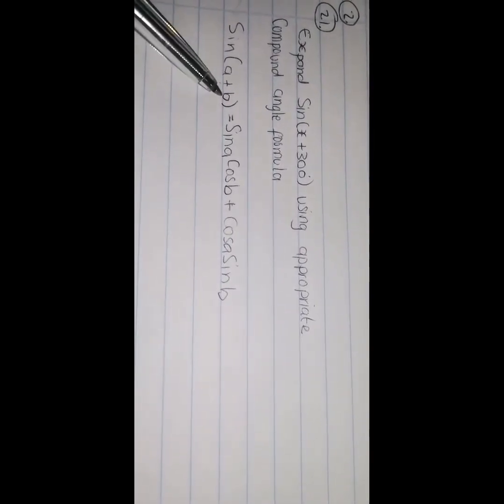So if you expand this compound angle, you want to say sine of a, then cos of b. The signs are the same. For sine, the signs are the same. Then cos of a, then sine of b. You are done. That's expanding this compound angle.